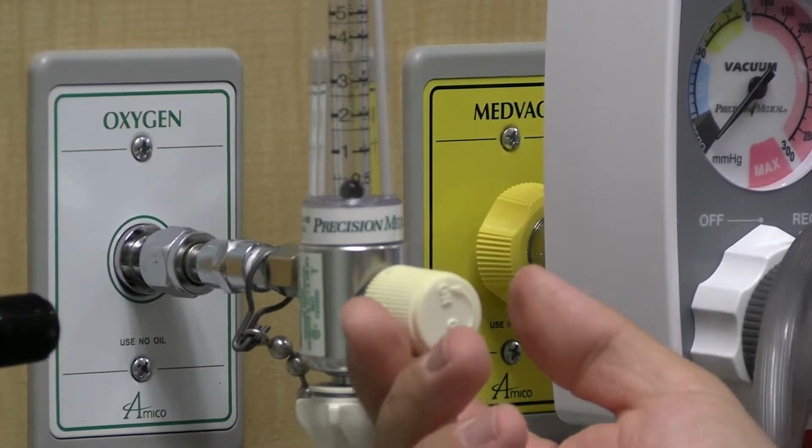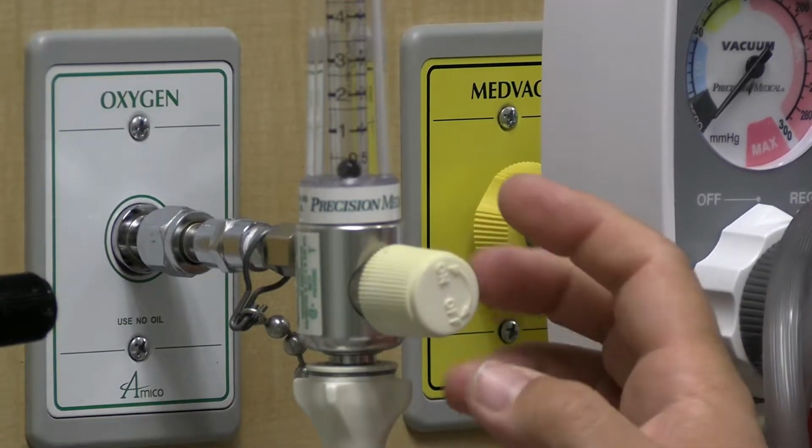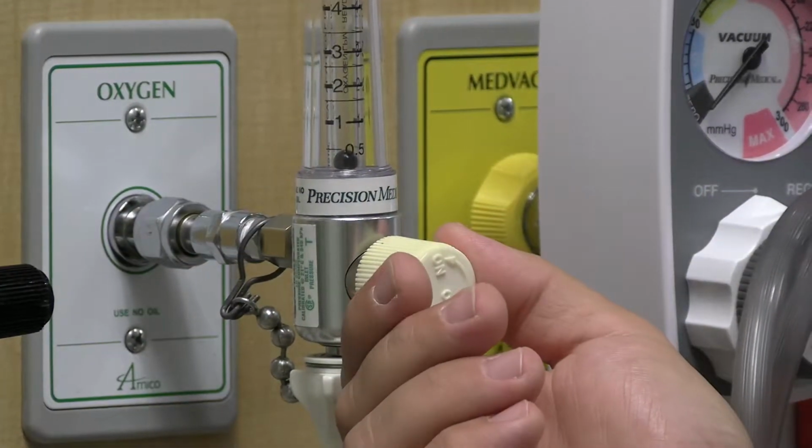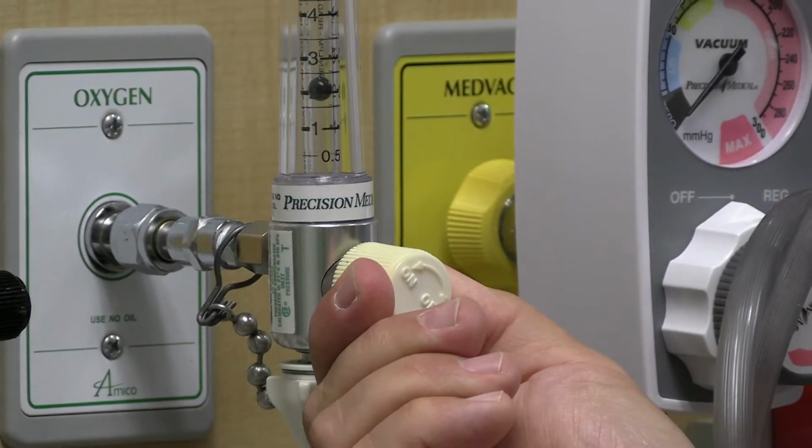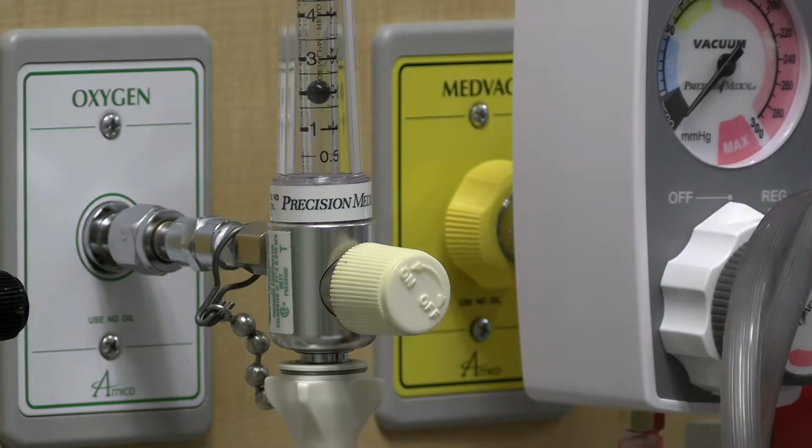You then are going to turn your flow meter on, and you'll see your graduations are there. So I'm going to start my therapy at 2 liters per minute. The marking should be at the halfway point of the ball.